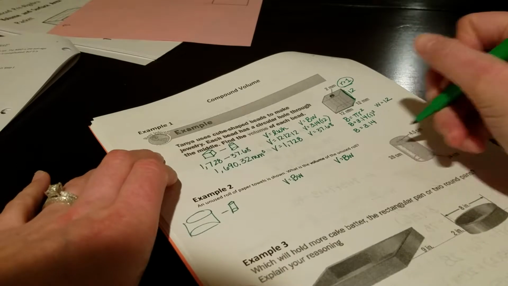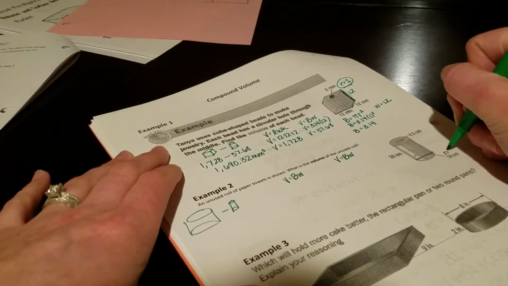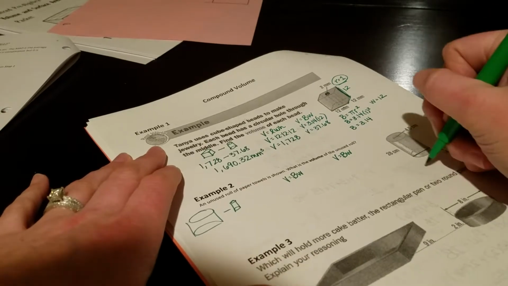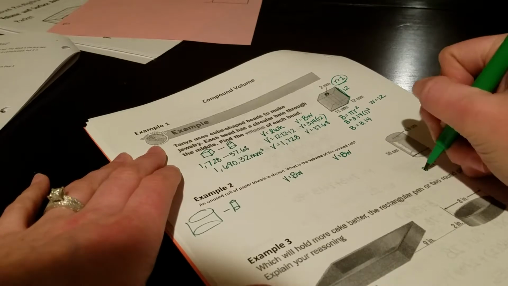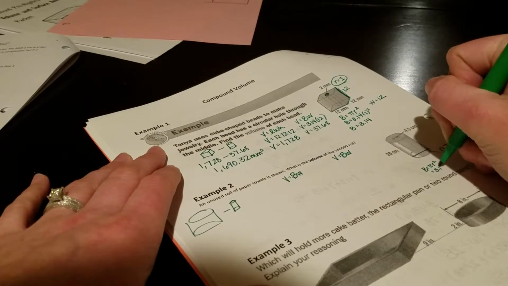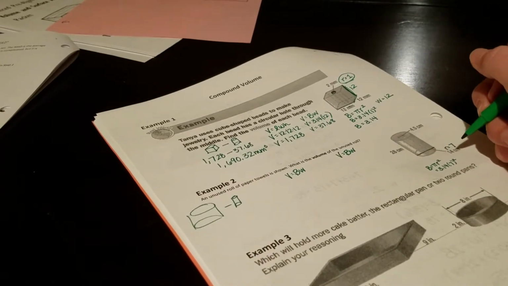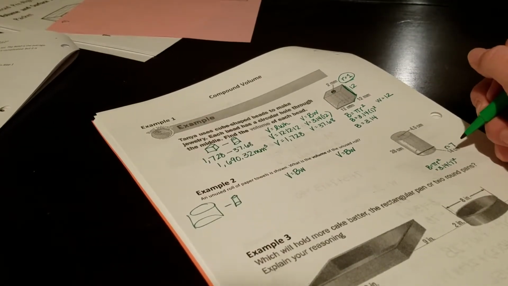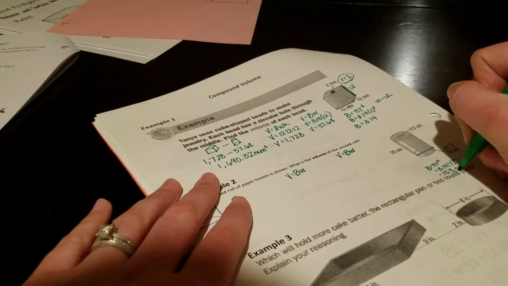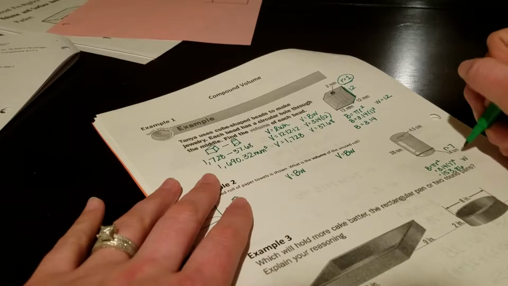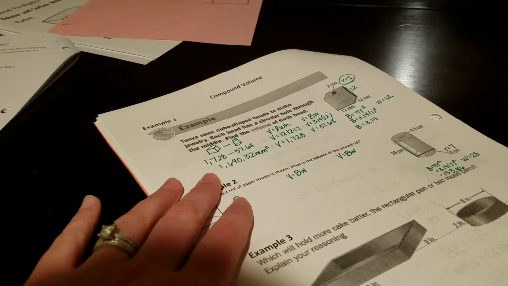For the big roll, it's 14 all the way across, so my radius is 7. So B equals pi r squared, which is going to be 3.14 times 7 squared, which will be 153.86. And for the big one, the W is the whole thing, what connects them, so 28 centimeters.